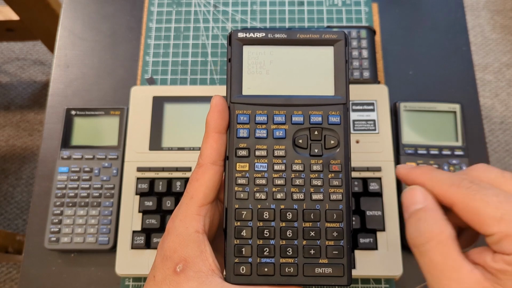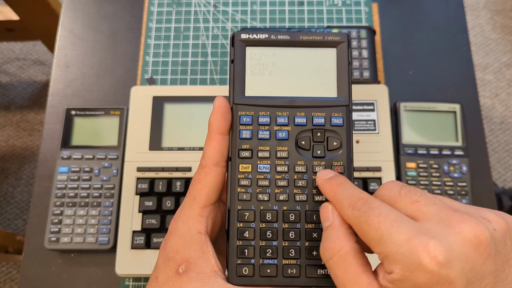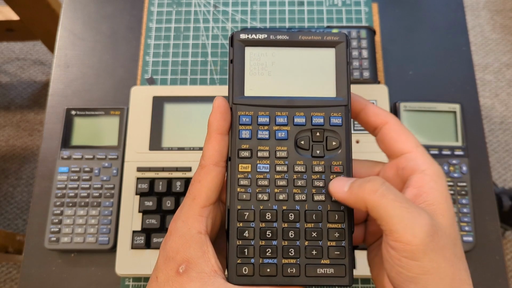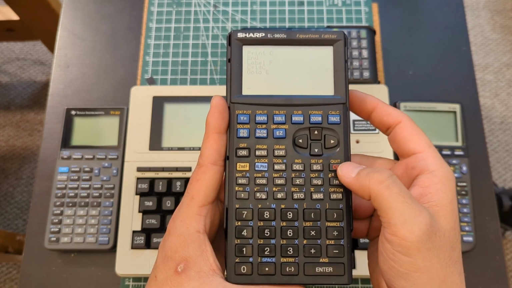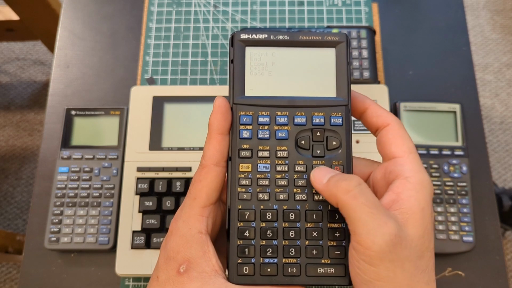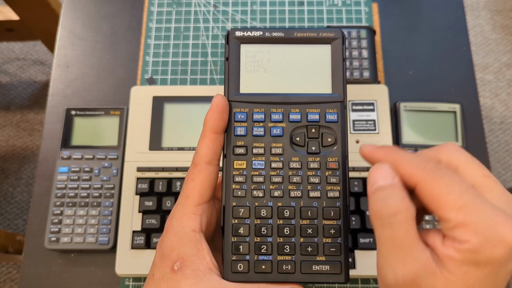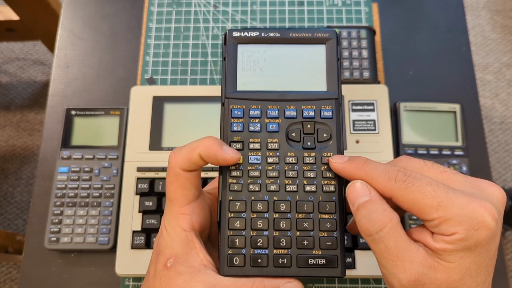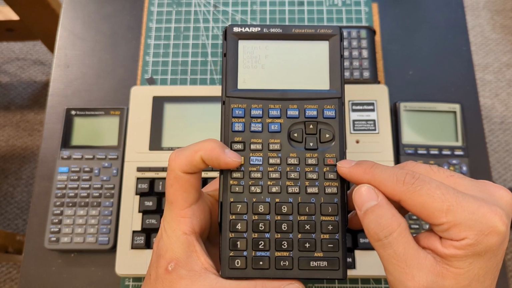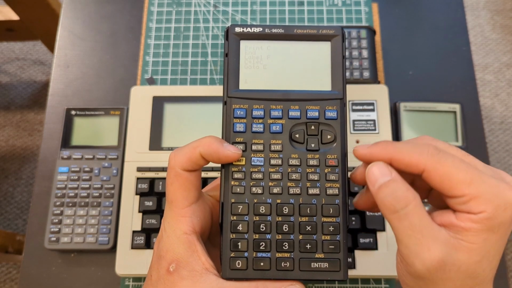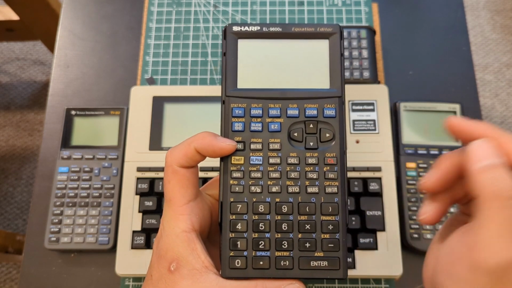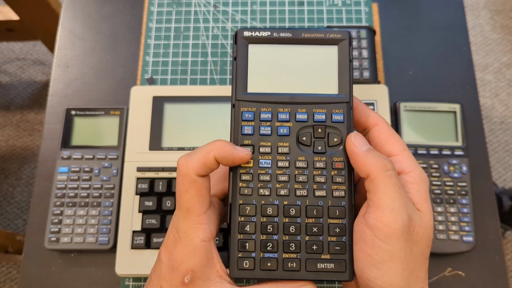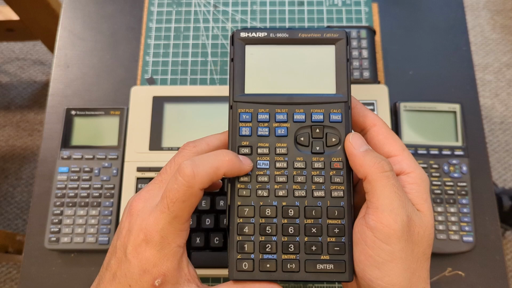The other thing that really tripped me up is backspace and clear are right beside each other. So a lot of the times I would accidentally clear a whole line instead of just deleting a character. The other thing is quit. You can see it is the shift function of clear. So sometimes if I didn't have the shift function activated correctly, I would clear a line in my program and then I'd have to remember what it was and retype it. So that was super annoying.